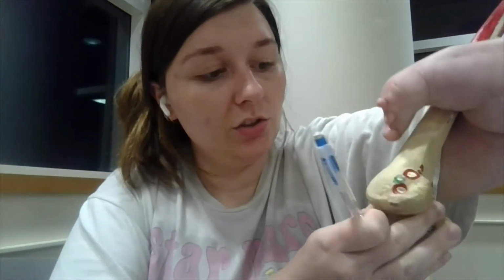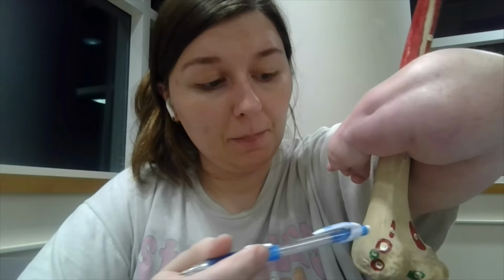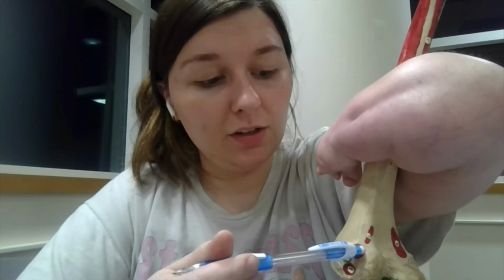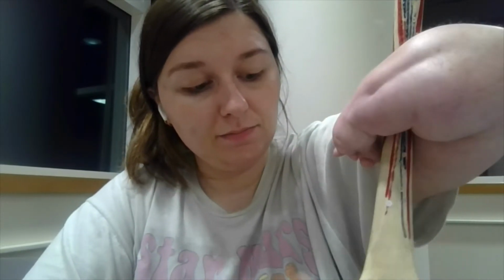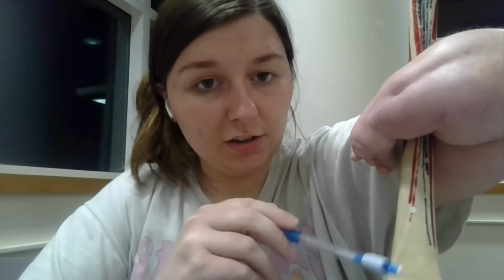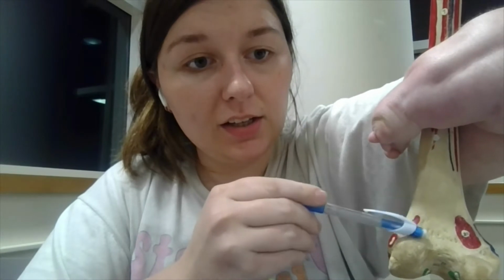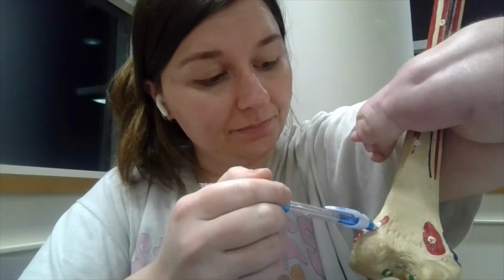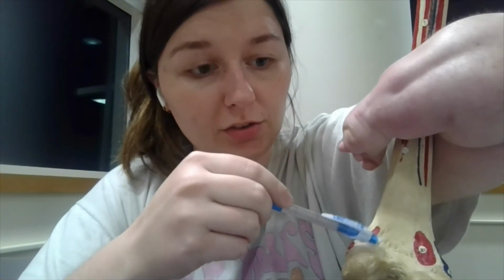Moving down to our lateral condyle, we're going to find the origin for the popliteus, and then above that we have our lateral head of the gastrocnemius, and then here on our lateral epicondyle, or the lateral epicondylar line, we have the origin for the plantaris.